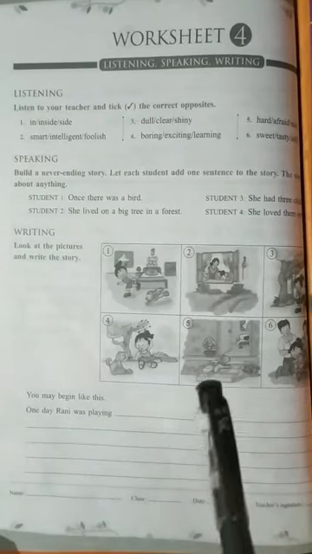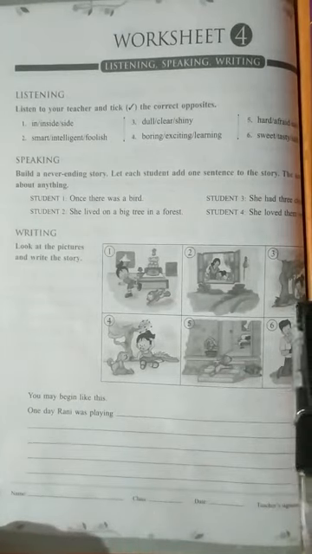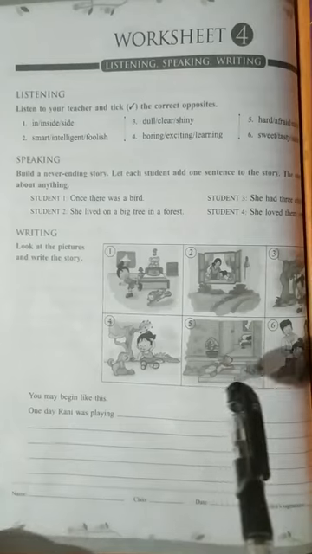One day, Rani was playing. Here you can see the picture of a girl. And what's the name of that girl? Rani. One day, Rani was playing. So, look at this picture closely and try to build a story of your own. What are the other things that you see in this picture? You can see a dog and 2 elderly people, tree, house. Okay, using these clues, try to build a story of your own.